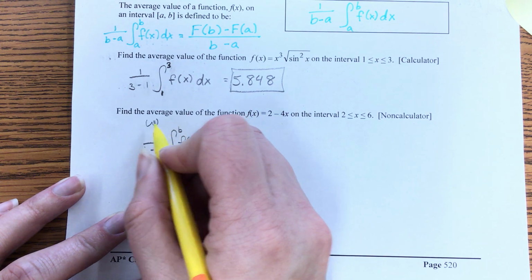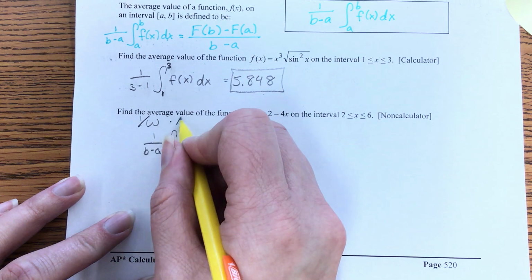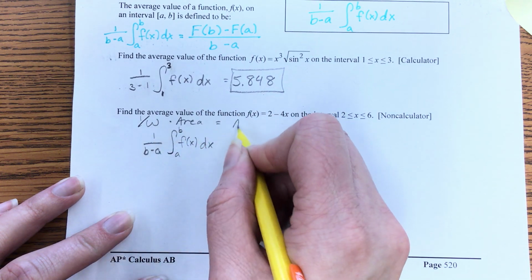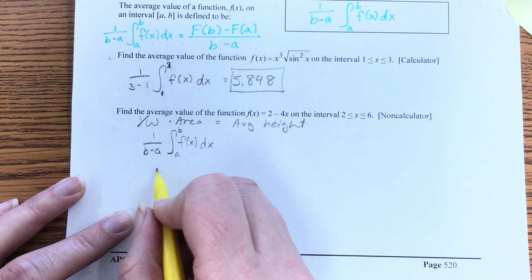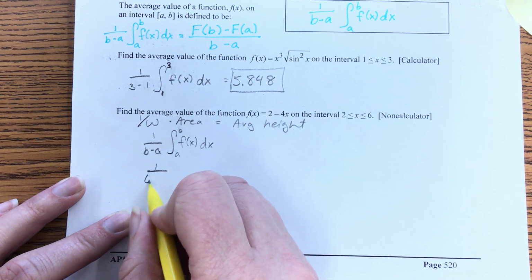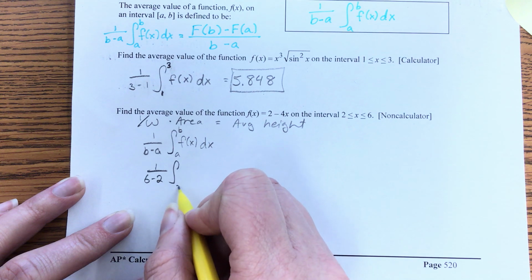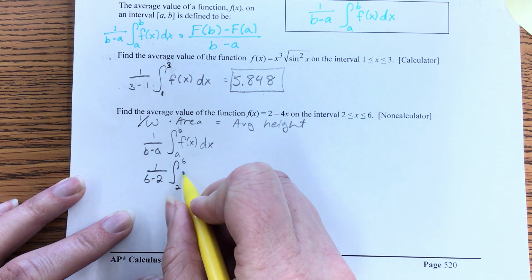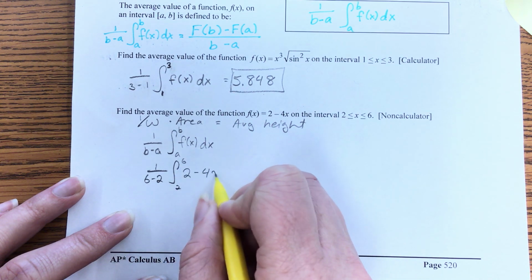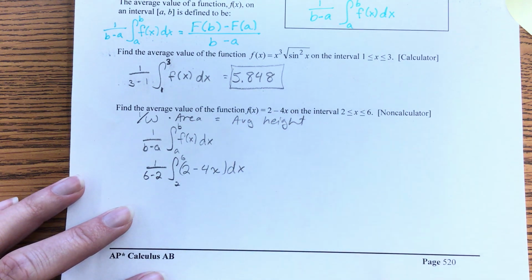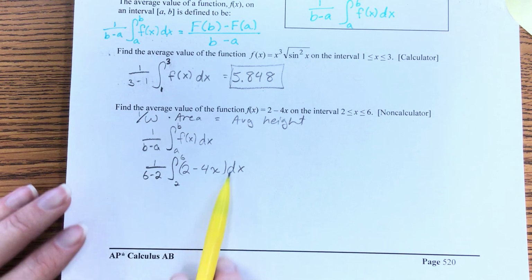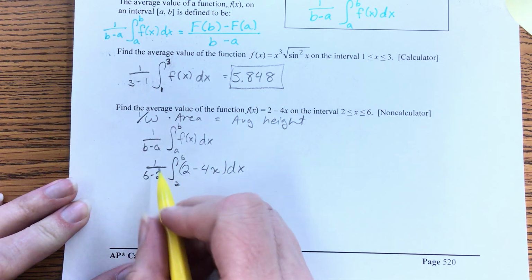Width, 1 over width times area equals average height. Sweet. So this is 1 over 6 minus 2, integral 2 to 6 of f of x, that is 2 minus 4x dx. We're doing this with no calculator, so this should be an easy integral to calculate by hand.